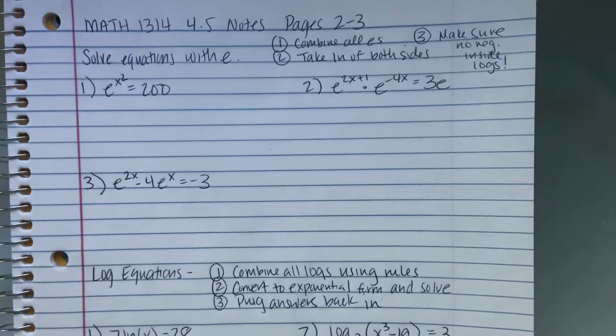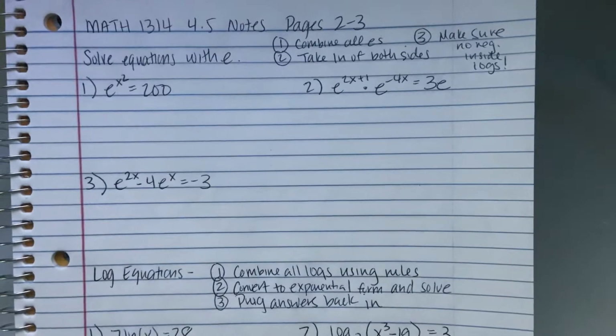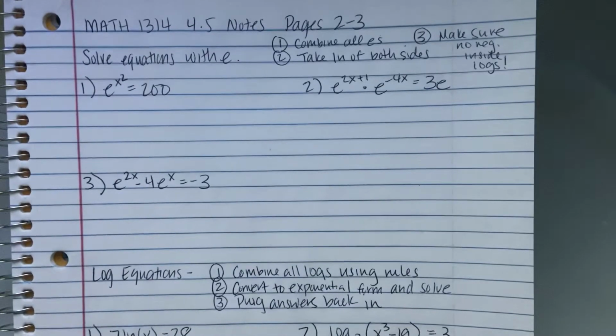Equations with e, log equations, those ones that have a little more meat to them. So we're going to start with number 1 on page 2. As a reminder, when you're solving equations with e, you need to combine all your e's no matter what side they are. You use any rules of math to combine them all together into a single e so that you can take the ln of both sides.